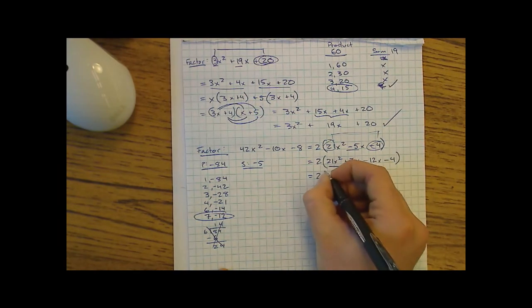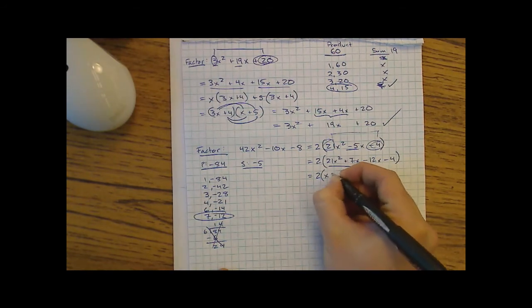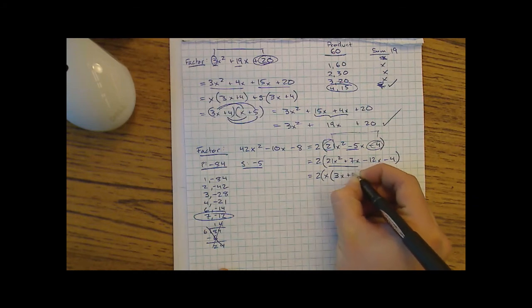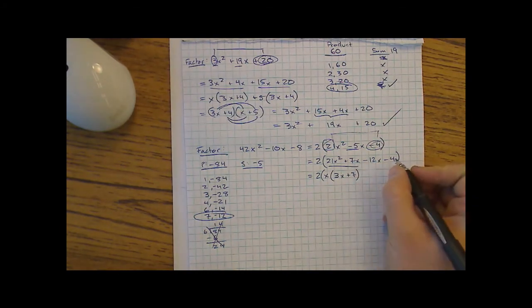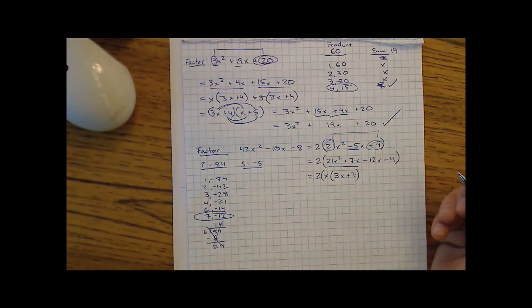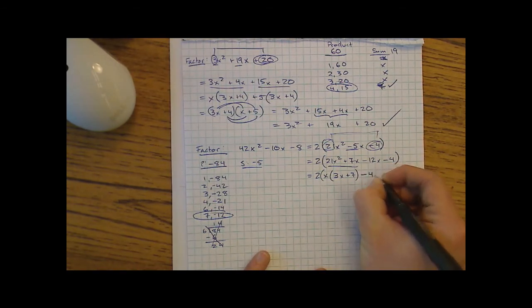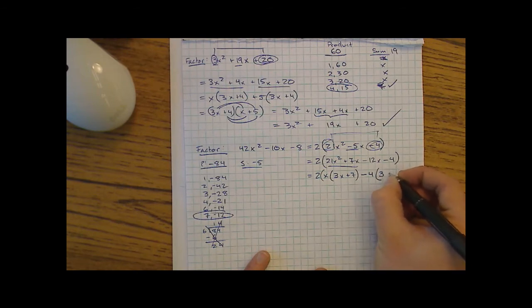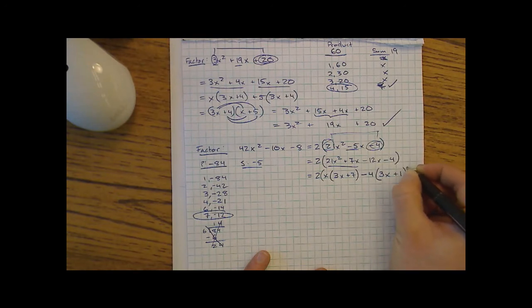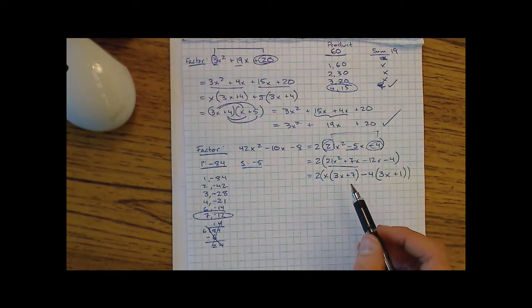In the first group in here, I'm going to have x as the common factor. So x times 3x plus 7. And in the second group, I'm going to factor out negative 4, I suppose. It's probably going to be the common term. So if I factor out minus 4, I'd be left with 3x plus 1. And those groups didn't work out, so I didn't find a greatest common factor there.